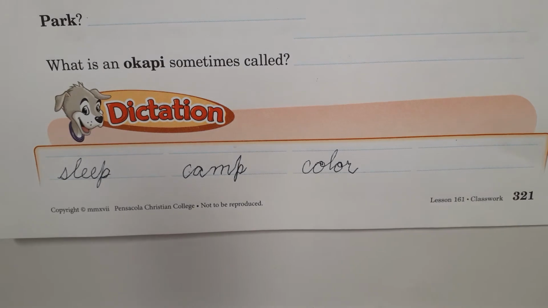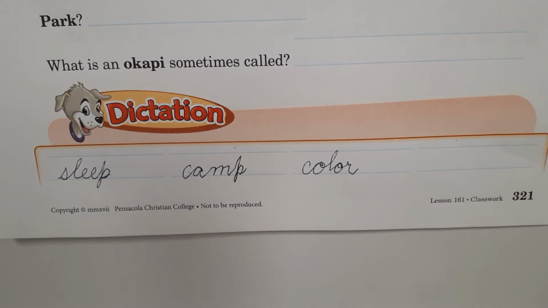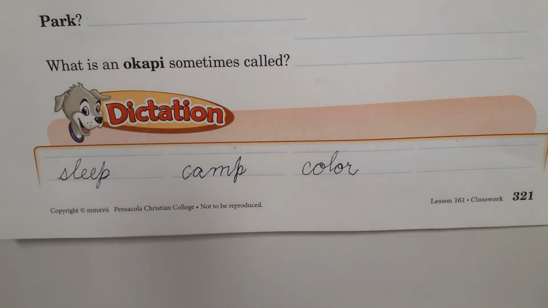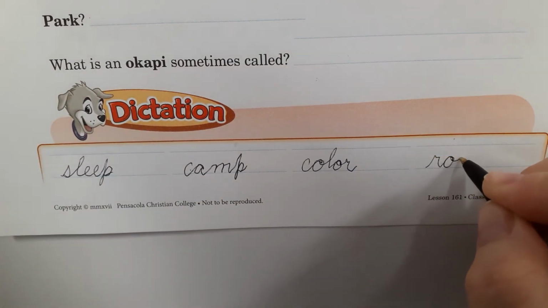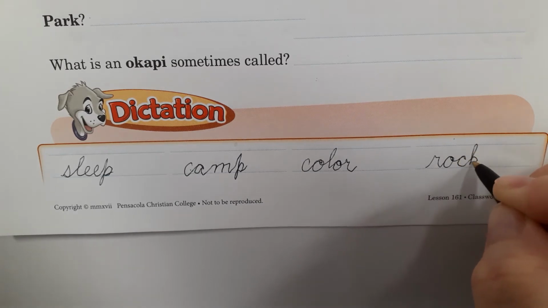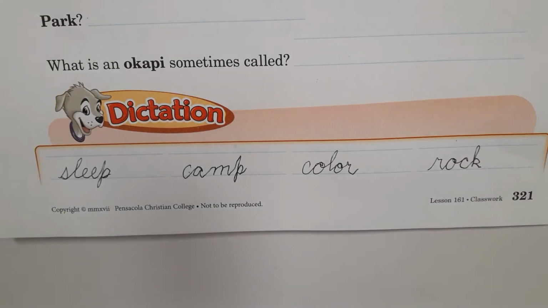Full is the suffix. And rocky. What is the root word of rocky? Rock. The Y is the suffix.